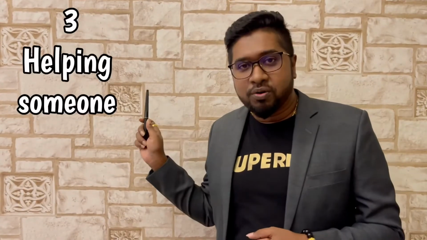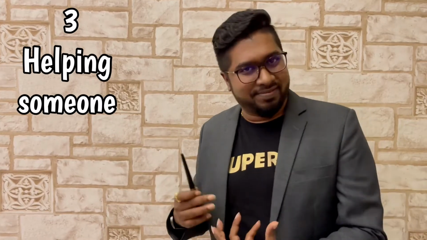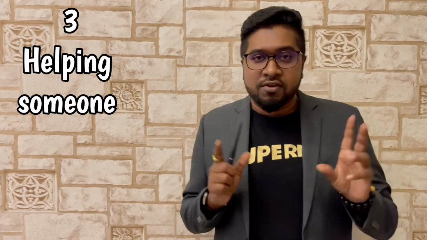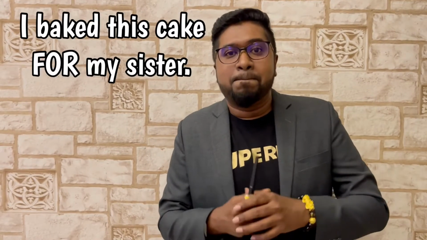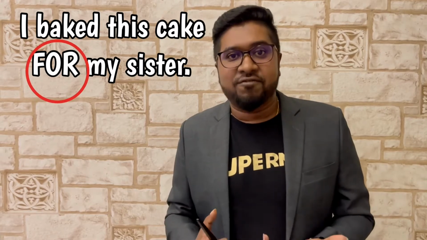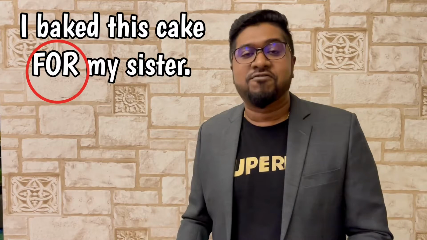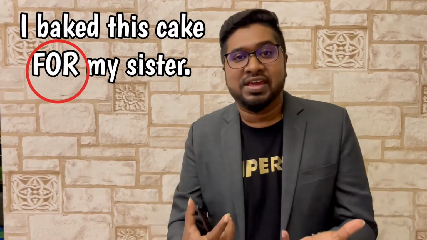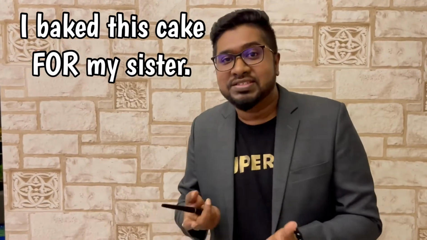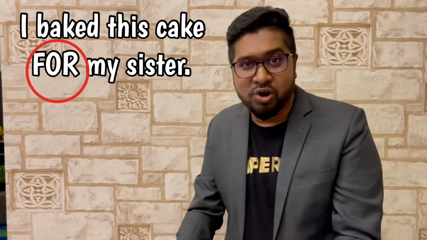We use for when we are helping someone. For example, kita membantu atau membuat satu untuk seseorang, when we are doing something for someone. For example, I baked this cake for my sister. Saya buat kek ni untuk kakak atau adik saya. So I did something for someone.